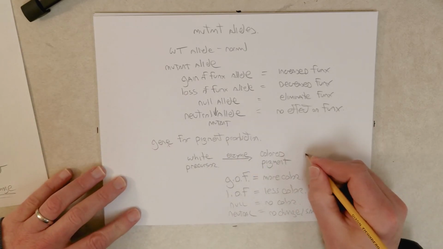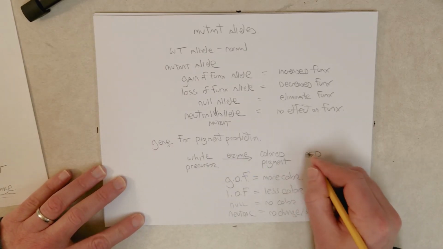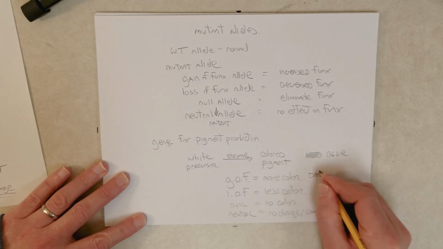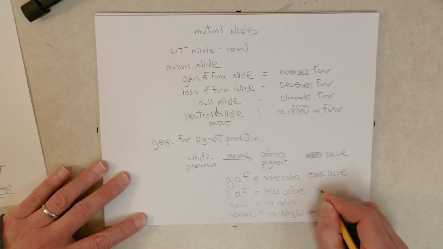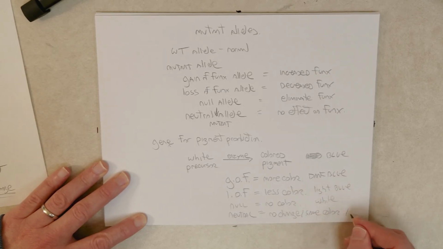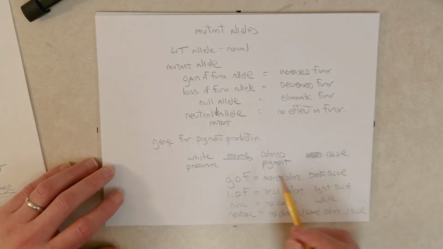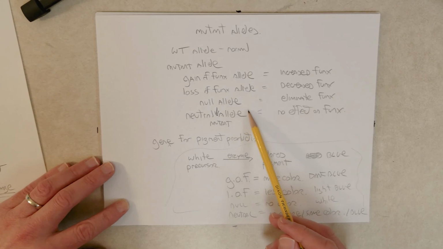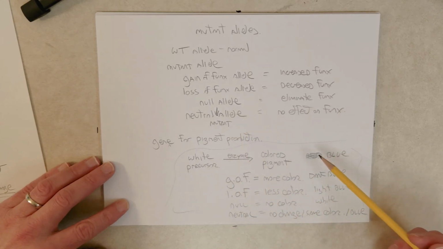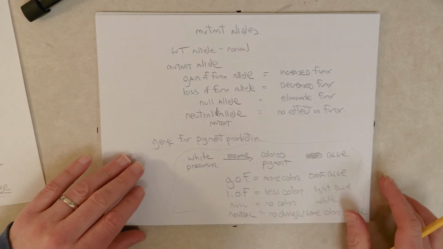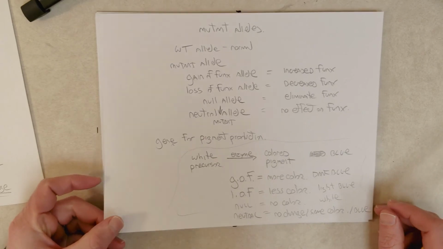So let's say the color was blue. More color would be dark blue. Less color would be light blue. No color would be white. Same color would be blue. So this is just an example of the effect these different types of mutations could have on the biology of an organism. Okay, so in our next video, we will take a look at incomplete dominance.